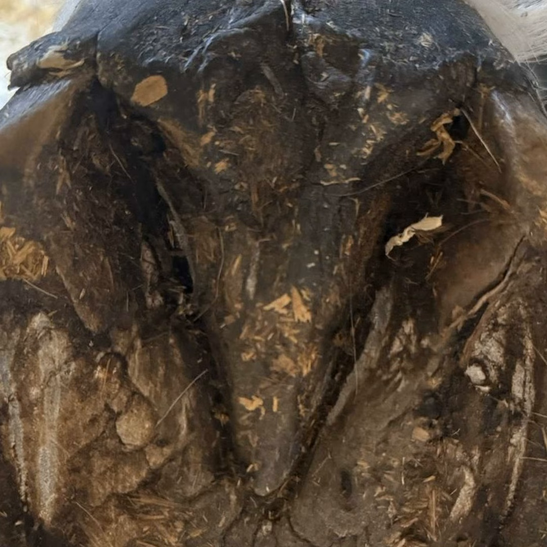The frog's surface is often covered in a thin layer of exfoliating horn, which can vary depending on environmental conditions and hoof care practices. In a healthy foot, the frog should appear broad, well developed, and free from deep fissures or infection. Its texture should be resilient, rather than excessively soft or necrotic.